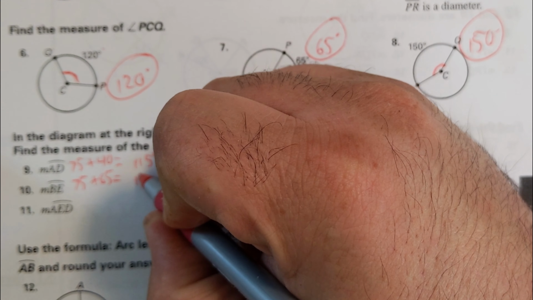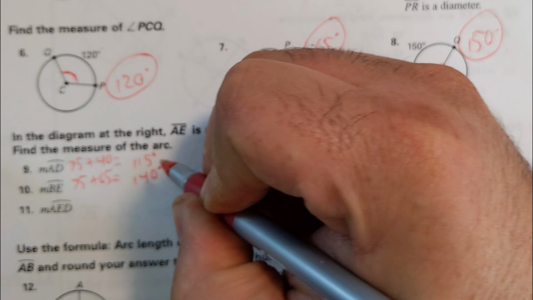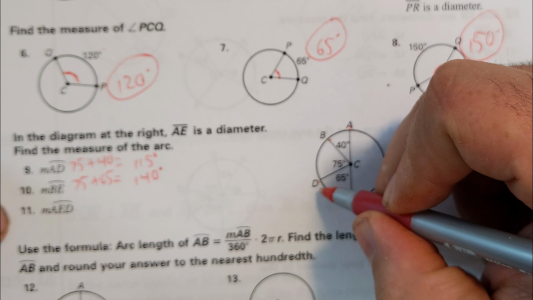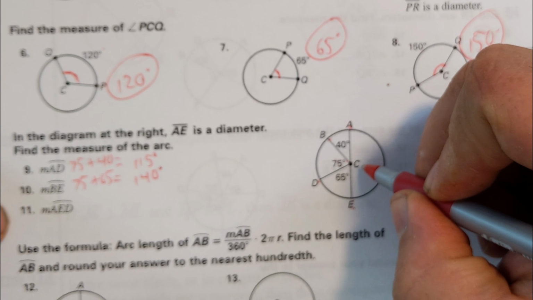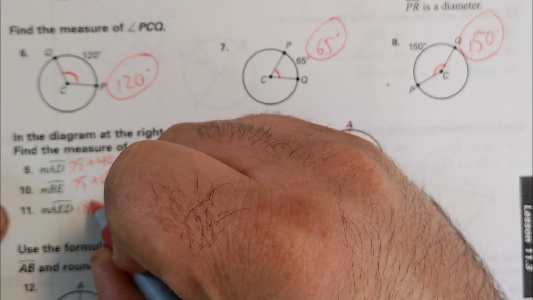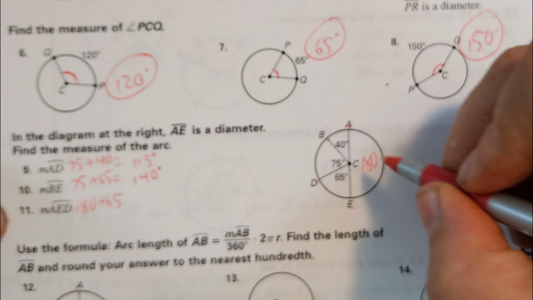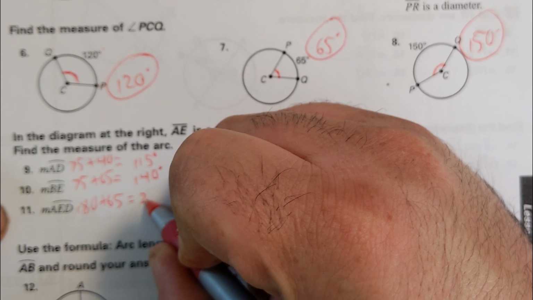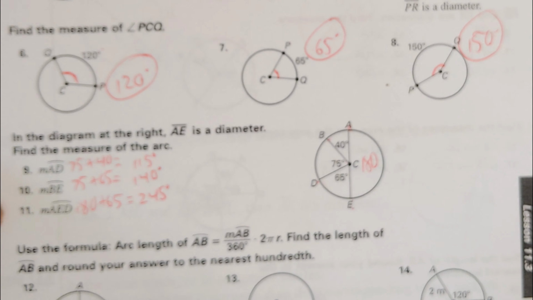So that's 140 degrees. And then for AED, that'd be this side, which is 180, and the 65. So 180 plus 65, we're at 245 degrees.